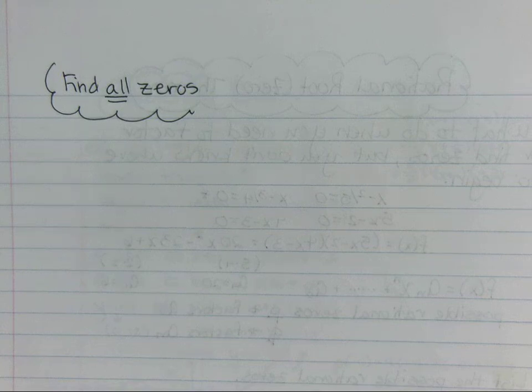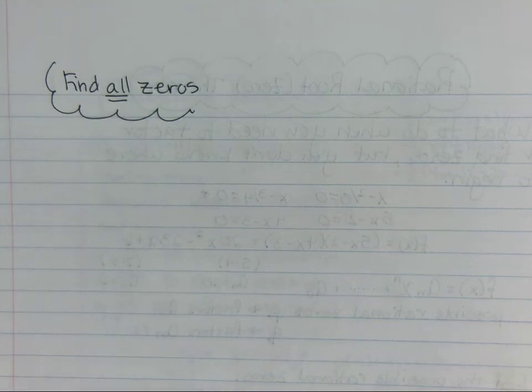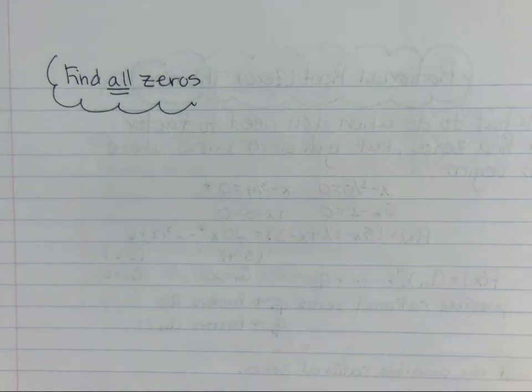All right, so now we're going to actually do our job. We want to be able to find all zeros. So I'm going to make this a little bit easier on ourselves, but we still got to do what we were just talking about for a start.